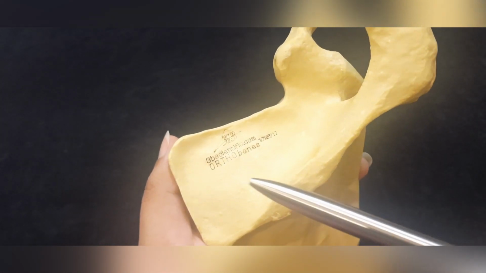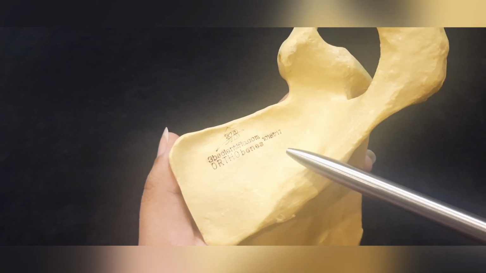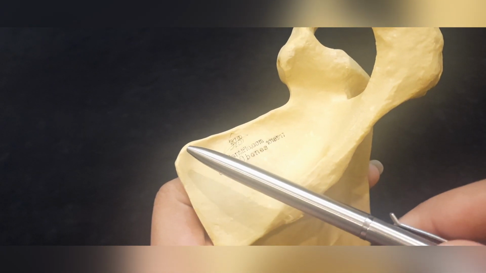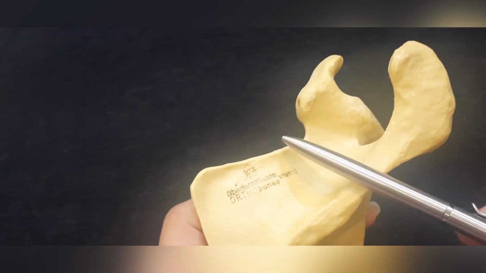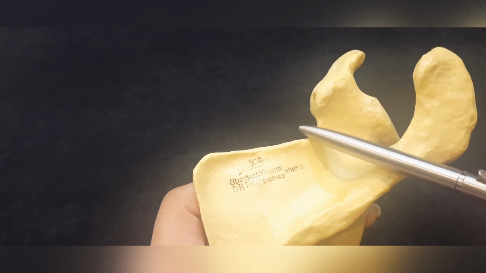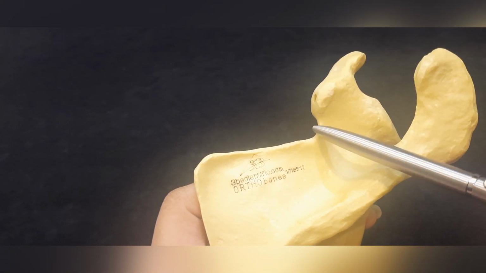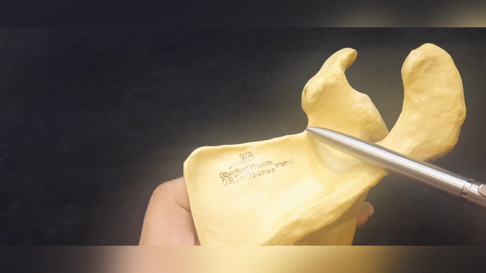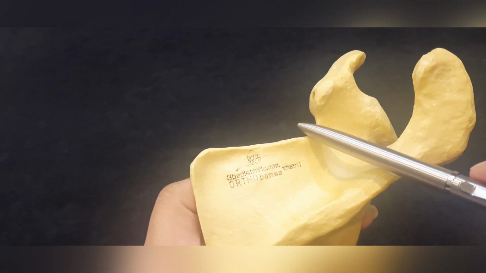If we look superiorly at the supraspinous fossa, as I have already told you, this is the superior border of the scapula. Just medially to the coracoid process, we have a notch. This notch is actually known as the suprascapular notch. Through this suprascapular notch, the suprascapular nerve passes.